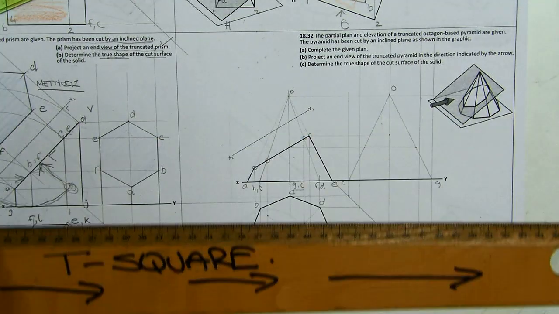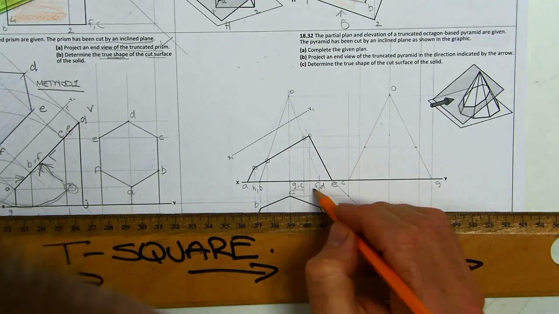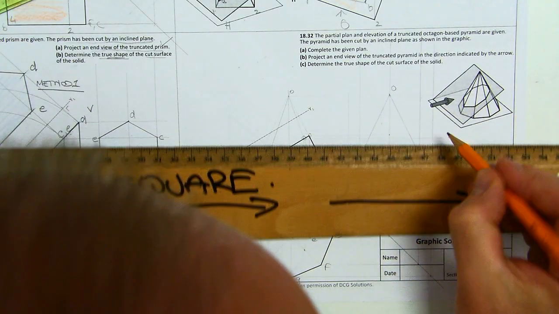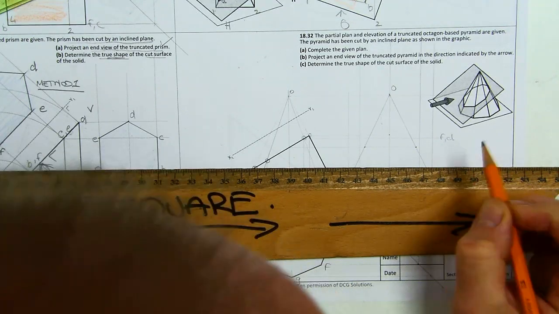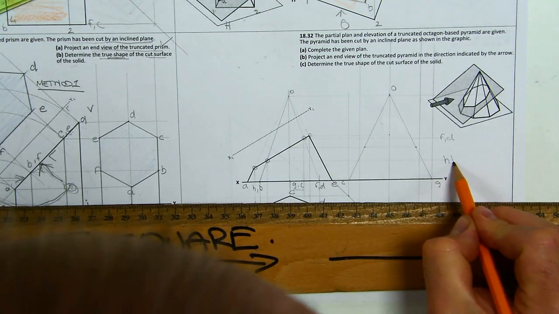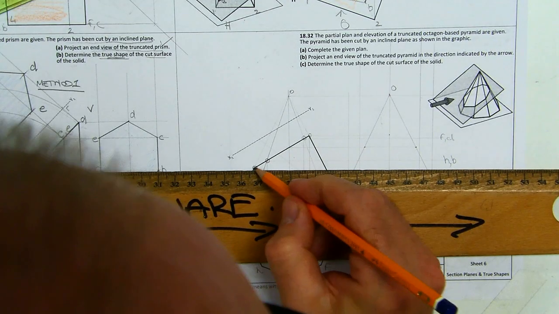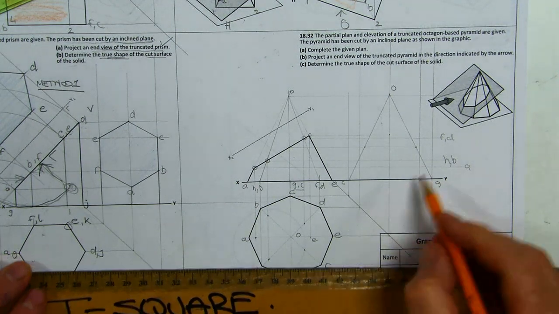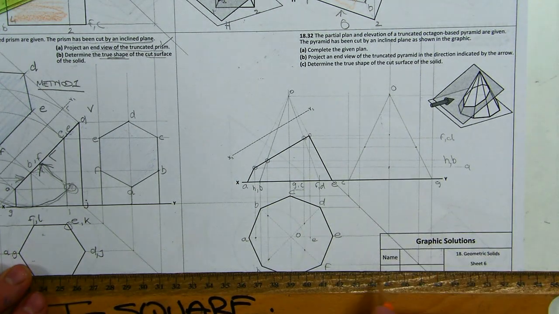It's cut here. F and D get cut here. F and D are going to get cut along that line. H and B are going to get cut along that line. And A is going to get cut along that line. So A is going to be there.